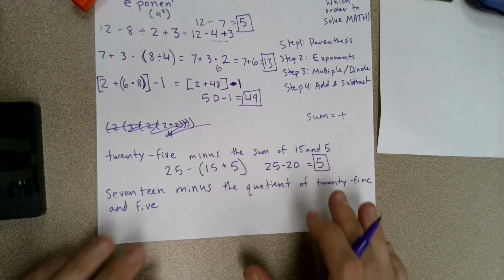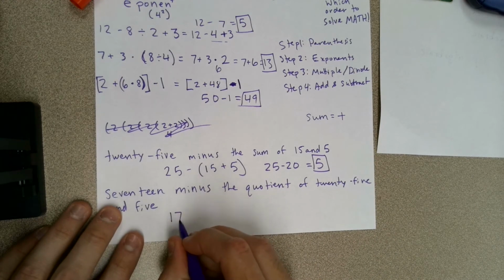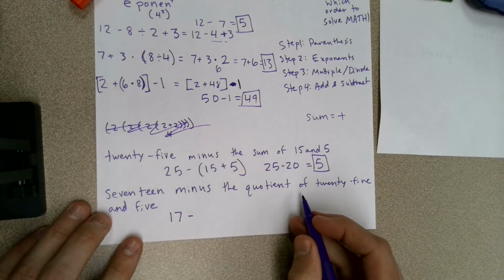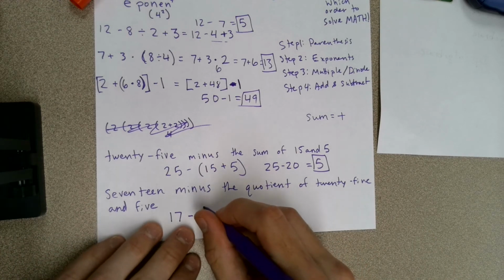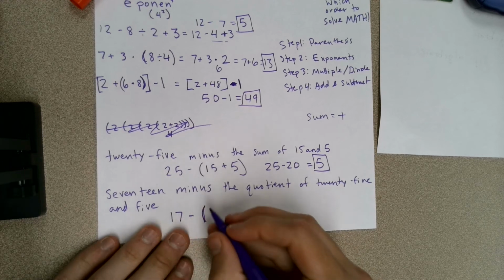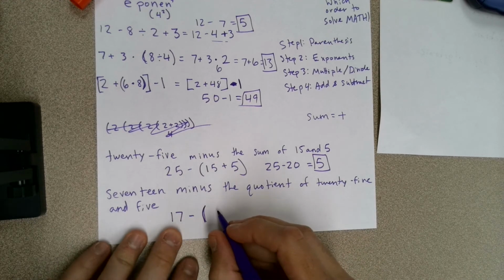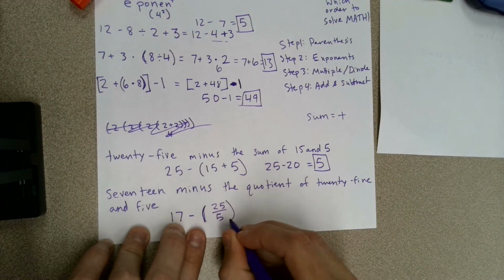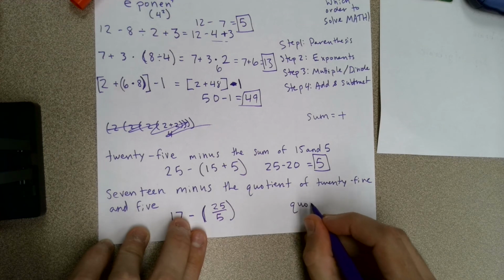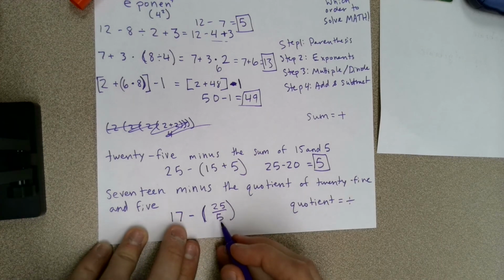All right, one last problem here. 17 minus the quotient of 25 and 5. I know they're asking for the quotient. They want us to find that first. 17 minus the quotient. They're telling us the order. The quotient of 25 and 5. Quotient means divide. If you didn't know that, write it down. Quotient equals divide. So I got 25 divided by 5.